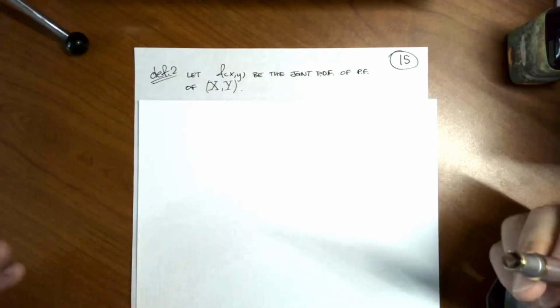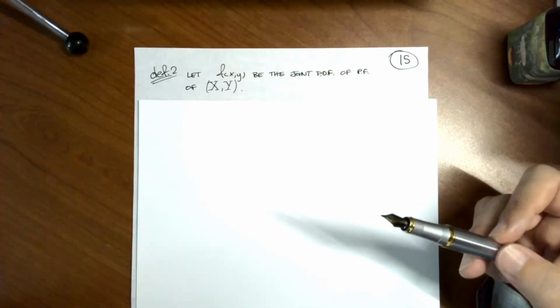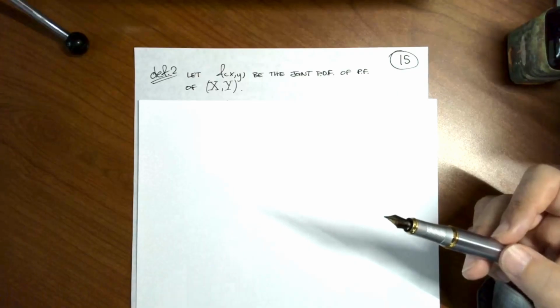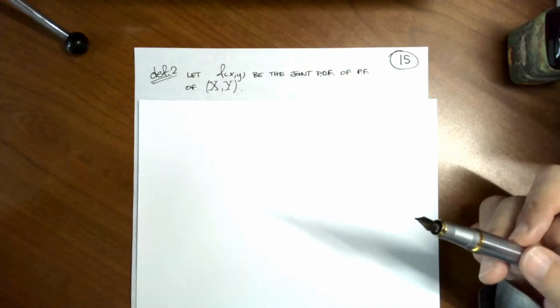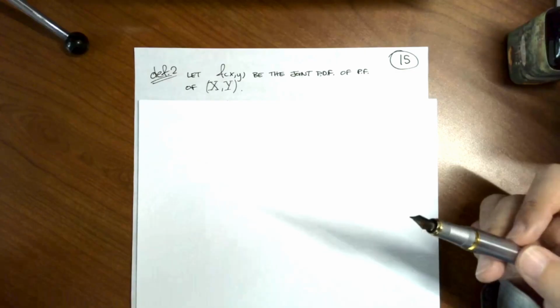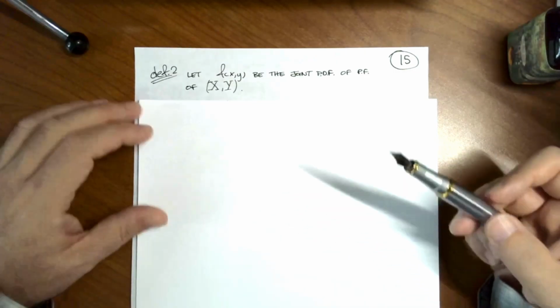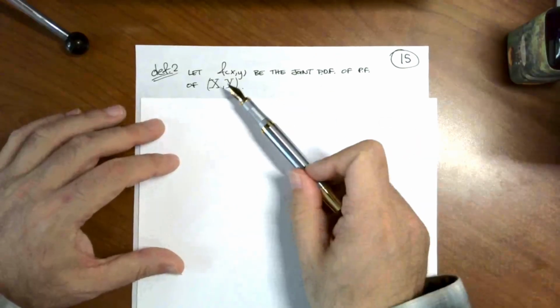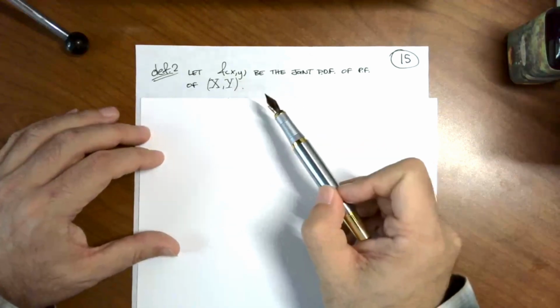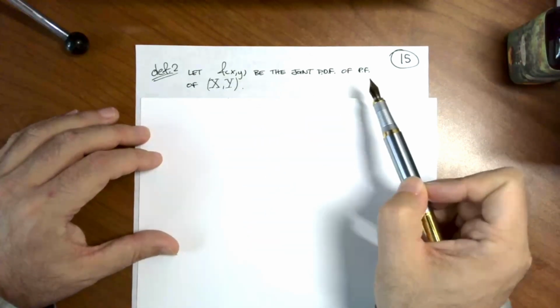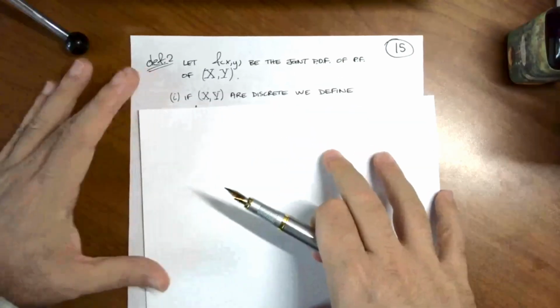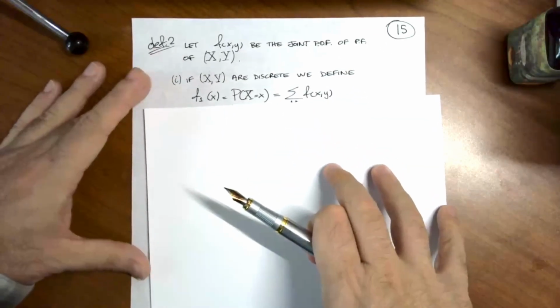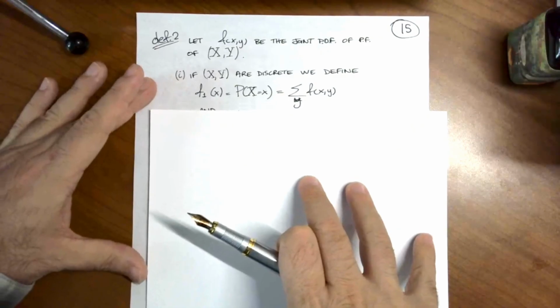So this is usually what you're going to see in the literature: you're not going to be looking at both of these functions. One of them is going to be reported, and if there is a need to calculate the other one, then you have the tools to do that. So we're going to let lowercase f of x comma y be the joint PDF or the joint PF of x comma y, depending on the discrete or continuous version of this idea.